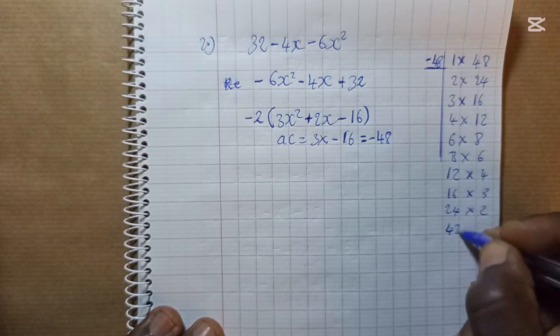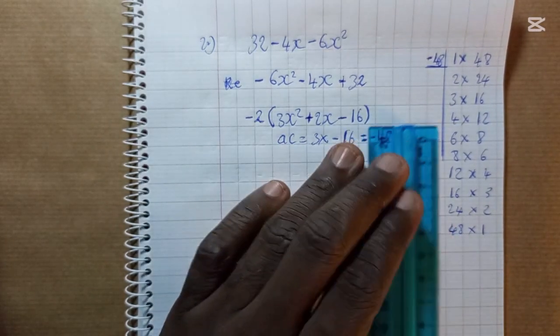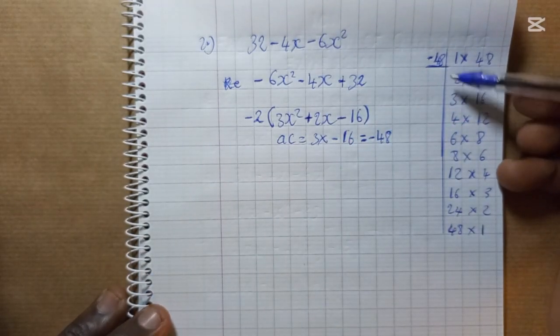And finally 48 times 1. So these are all the factors of 48.